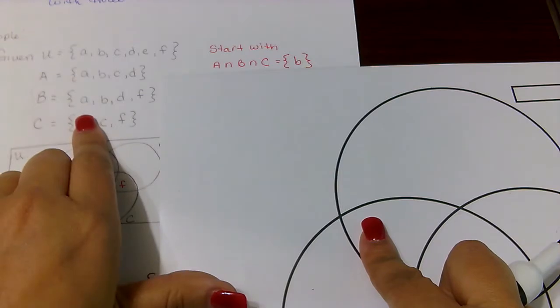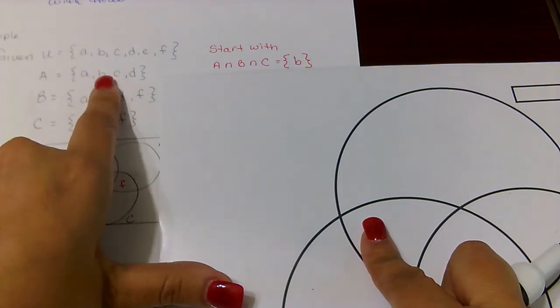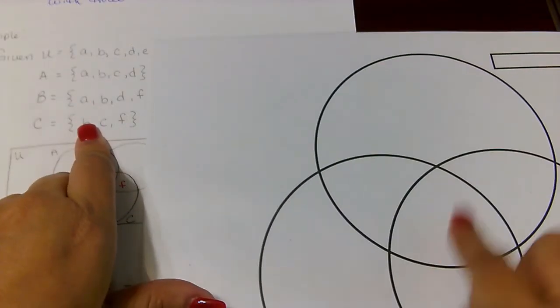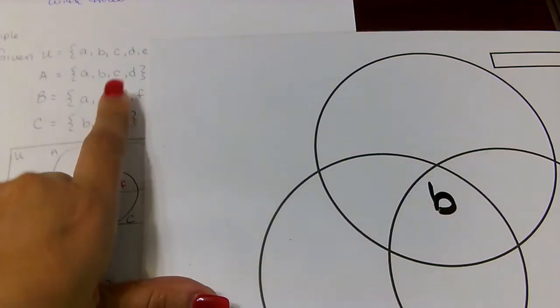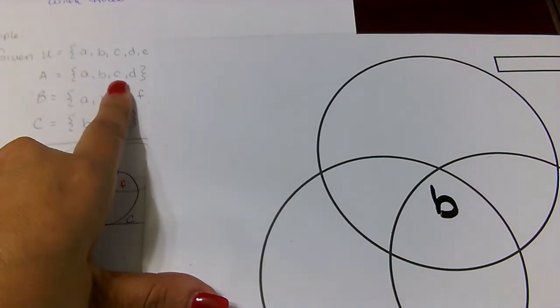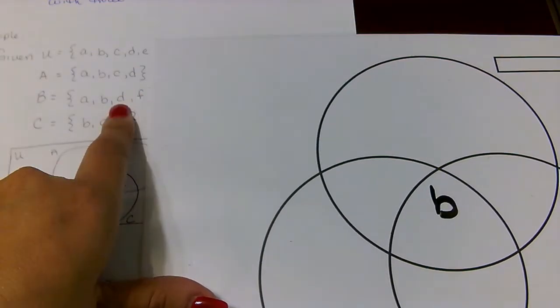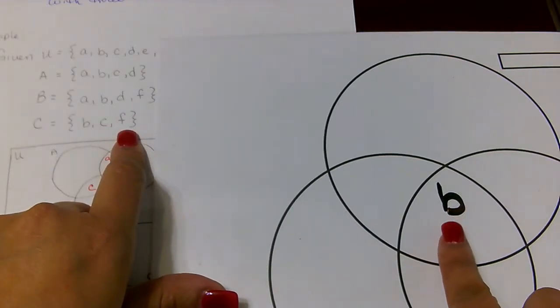A is only for these 2. And here I have B, B, and B. So B is an element common to all 3. So I'm going to start with that here. Okay. C is only for A and C. D is A and B. And F is B and C. So we only have a B here.